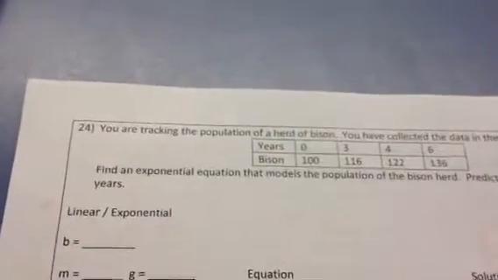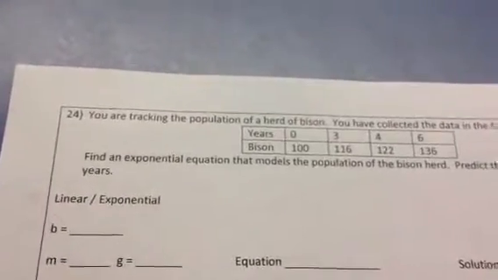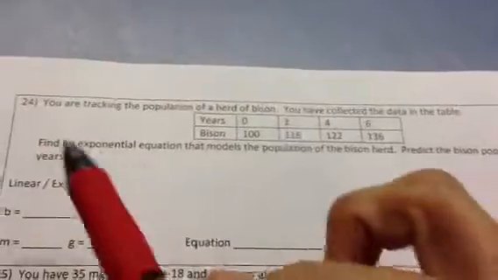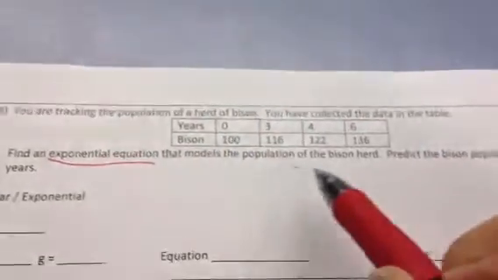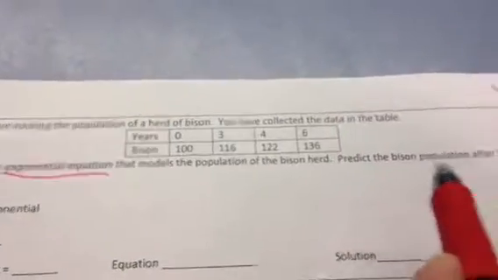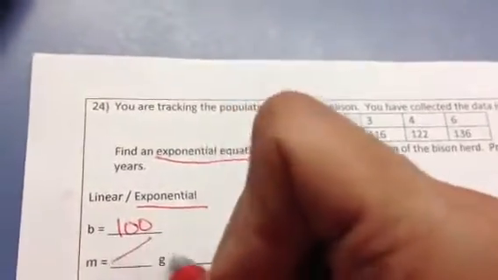Okay, wrapping this up, question 24. You're tracking the population of a herd of bison and you've collected the data in the table. They want us to create an exponential equation that models the population of the bison herd and then predict the bison population after 50 years. We know it's going to be exponential. The y-intercept is 100. There is no M in G.